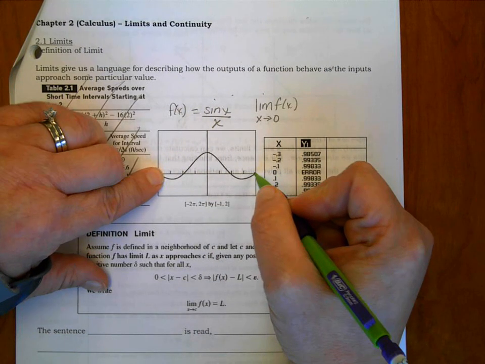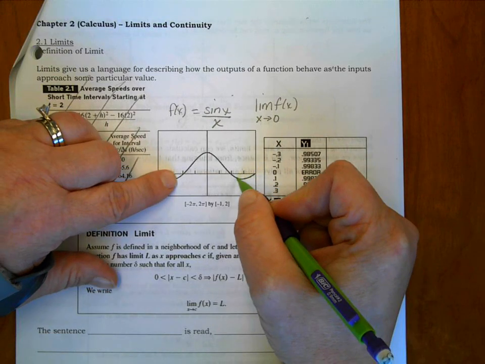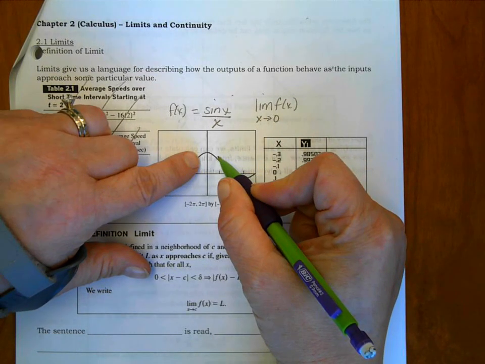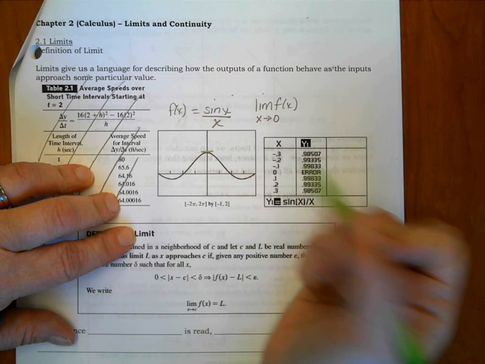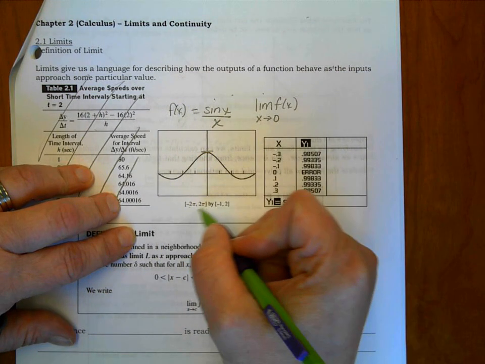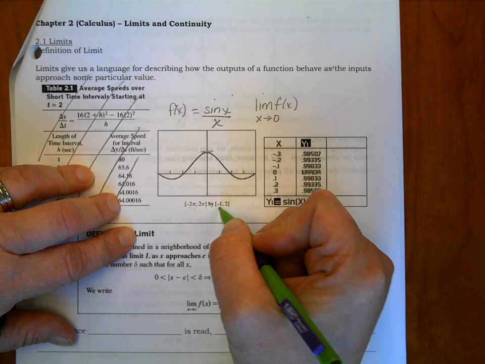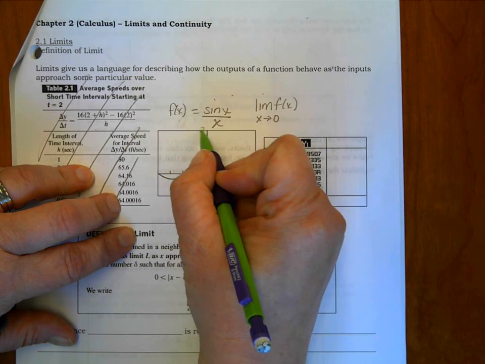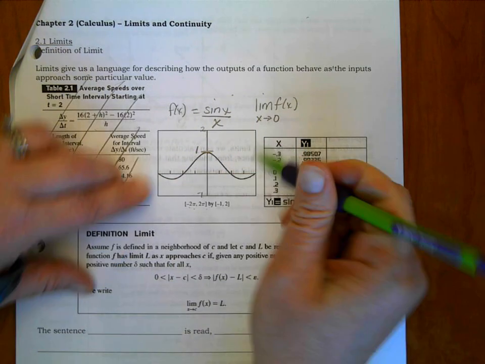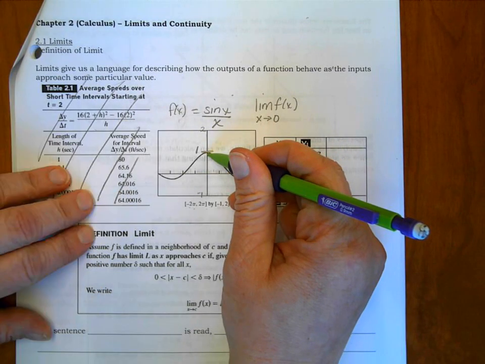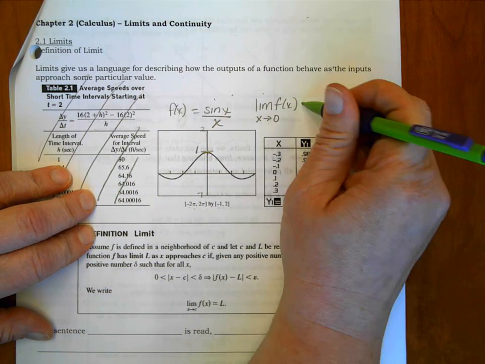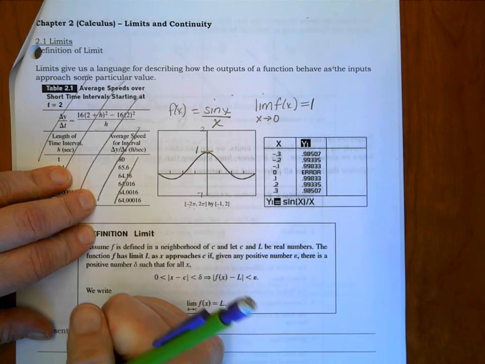So if we think about little ants traveling on our curve as they get closer and closer and closer to 0, what is the y value they're getting closer and closer to? It might be kind of hard to tell, but if you look down here, we have this scale, and the y values are from -1 to 2, so this is 1 right here. So as the x values get closer to 0 from the left and the right, the y values get closer to 1, so we say that our limit is 1.